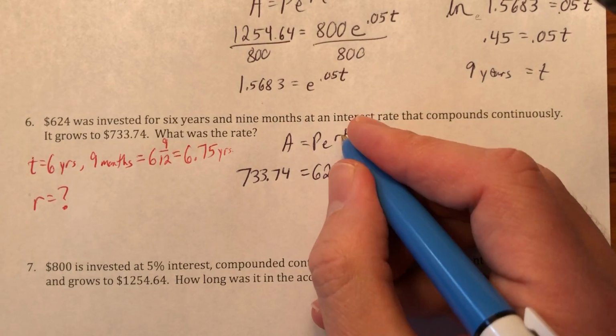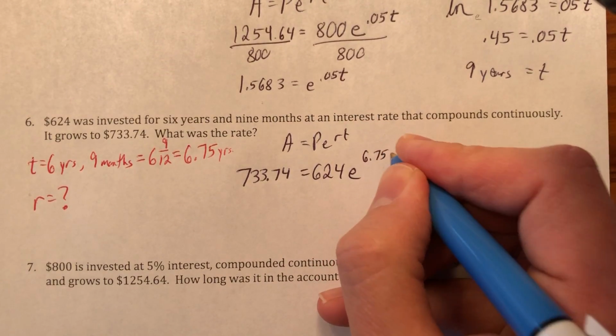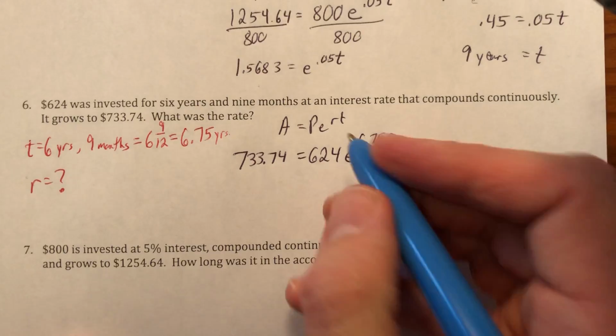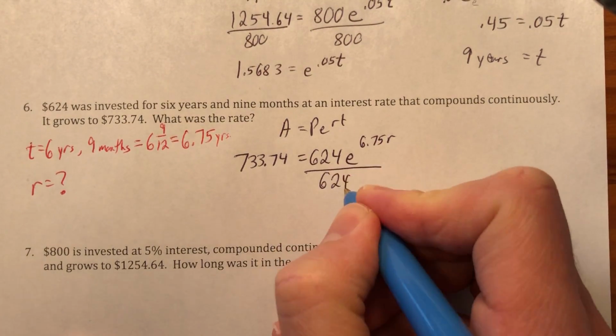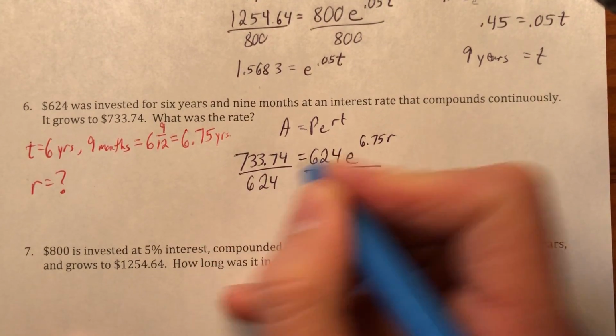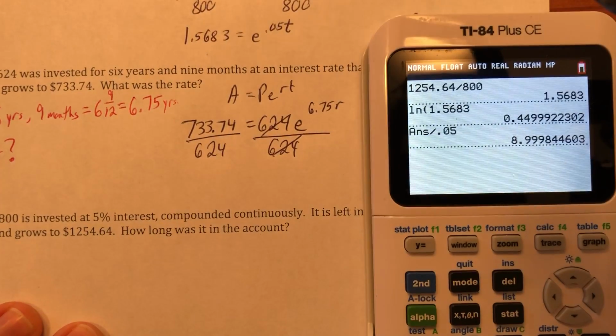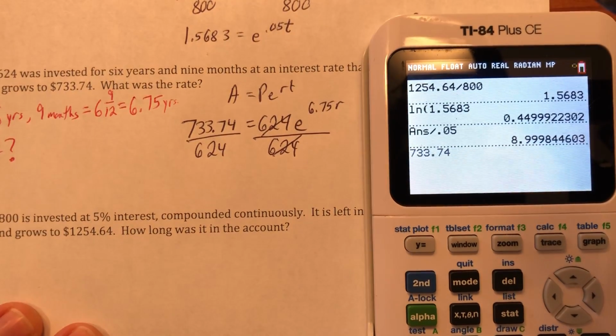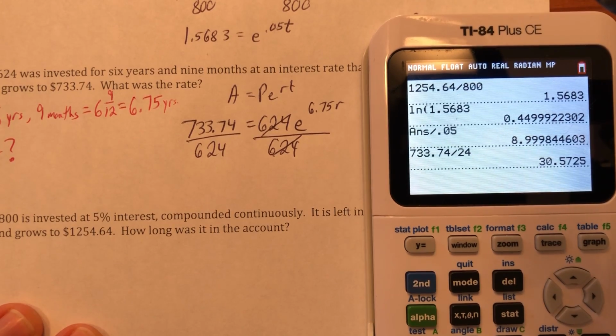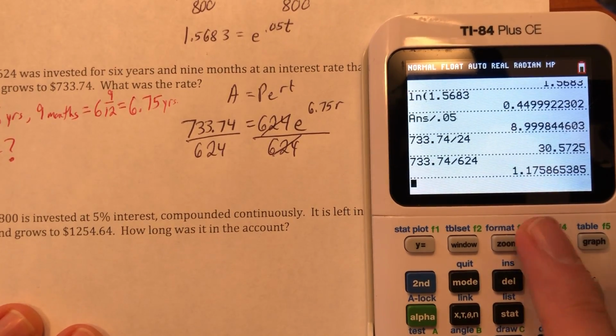So time is 6.75. r is what we don't know. We'll divide by 624. So 733.74 divided by 624. Whoops, messed up. 624. There we go. Oh my goodness.